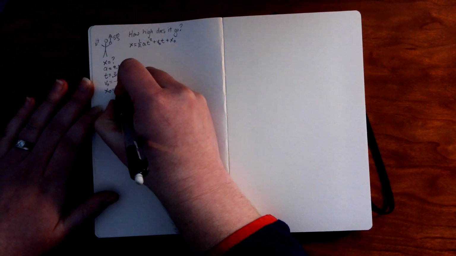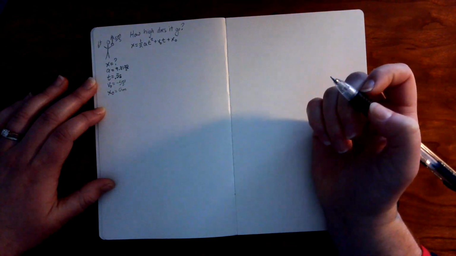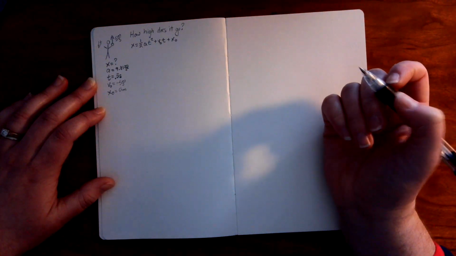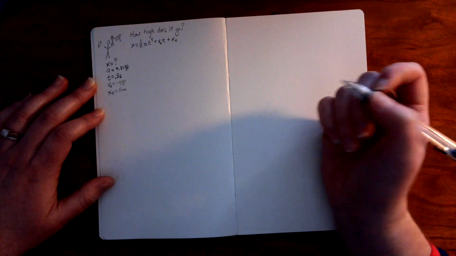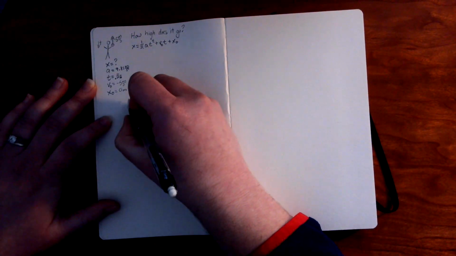Now, to keep this simple, we are going to call our initial position 0 meters, just to make our problem a lot easier. Now, we have all of our variables. We know what everything is. We don't need to find anything else. So now we can start putting our numbers into our equation.